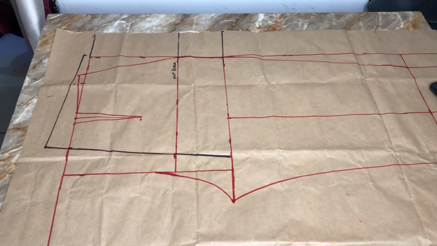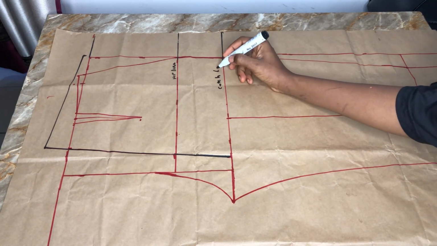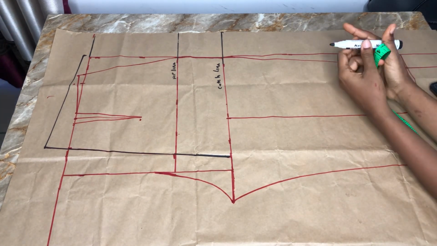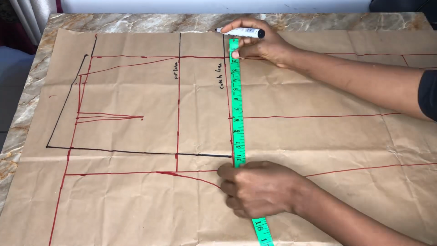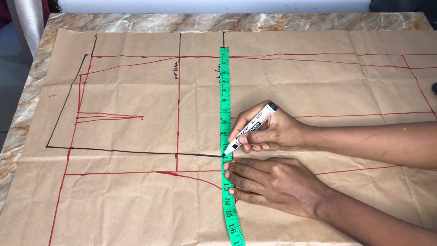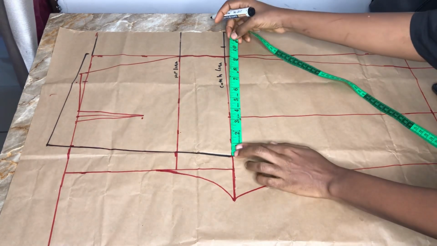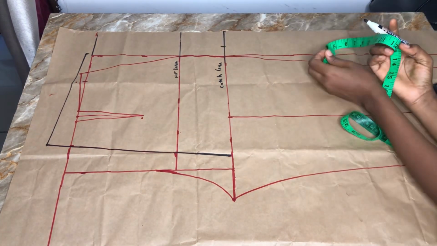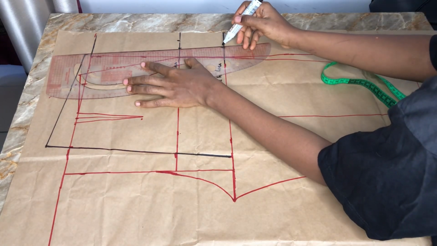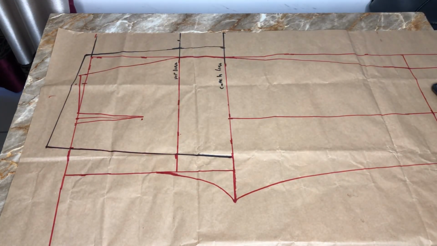So the next thing I'll be doing now is to divide my hip measurement by 4. On the crotch line, you know I came in by 1 inch. So from that 1 inch, you put your hip measurement. For my hip measurement, I got 10.75, so I'll just put it there. I'll do the same thing for the hip, then I'll use my ruler to connect it. After doing that, please use the curved side of your ruler to smoothen out the hip line.